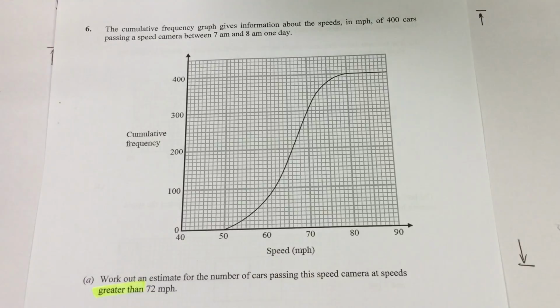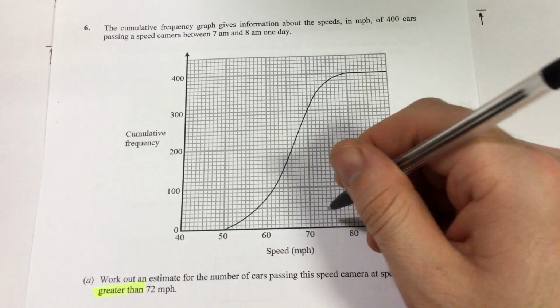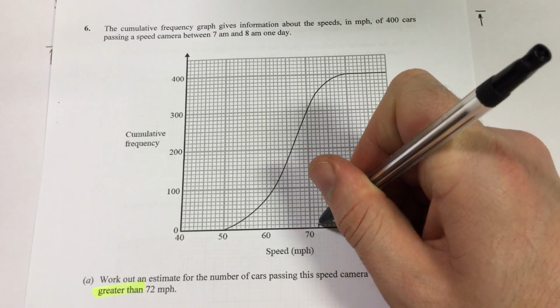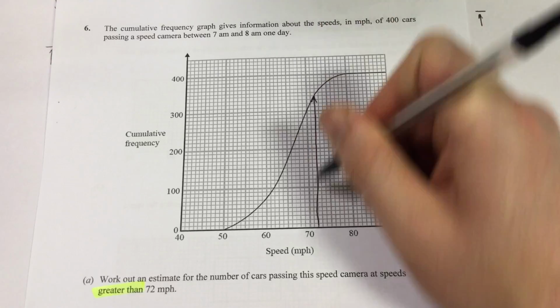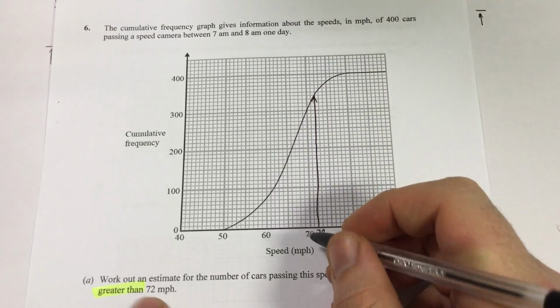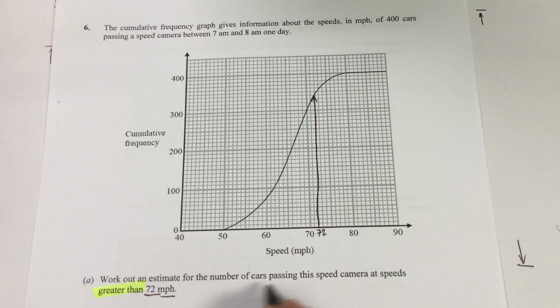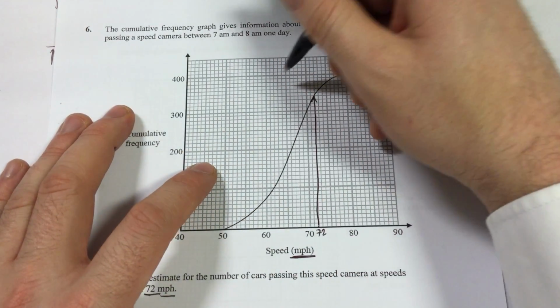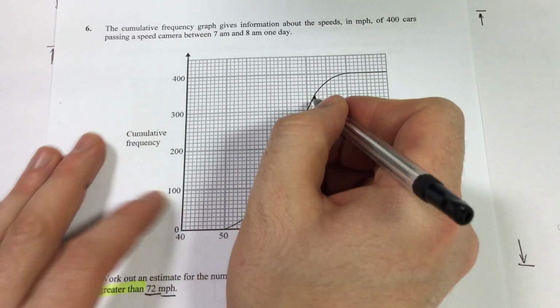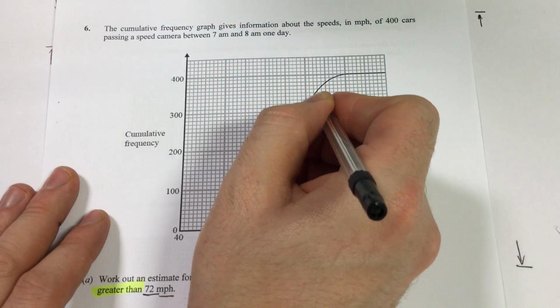So some people did this, but didn't do that part there. Okay, so 72, this isn't good. Okay, you should be using a ruler. So straight up, okay, from 72, that's where it is. It tells you where to go from. 72 miles per hour, it says miles per hour there, and there's 72. And then you've got to go directly across, so this is really poor. And I would not advise you to not use a ruler.